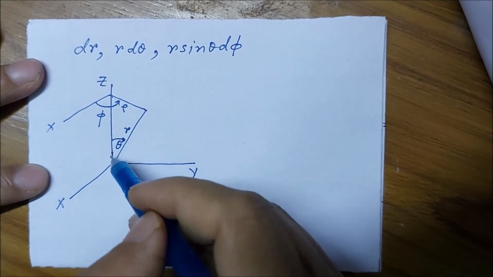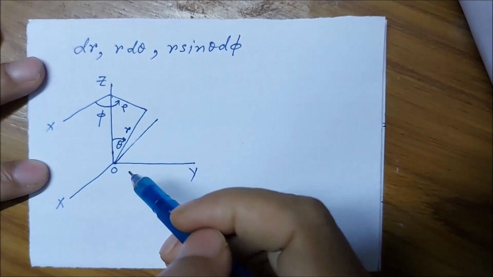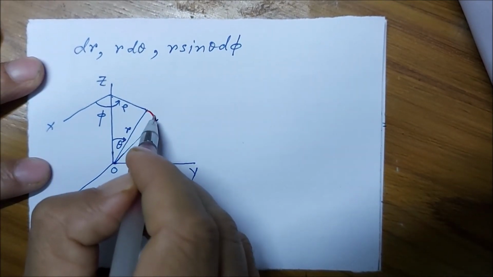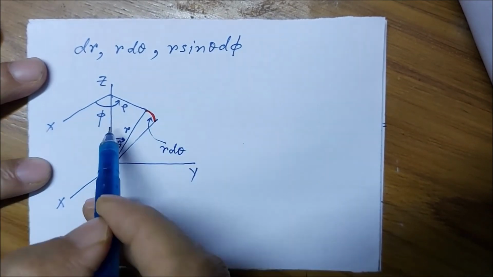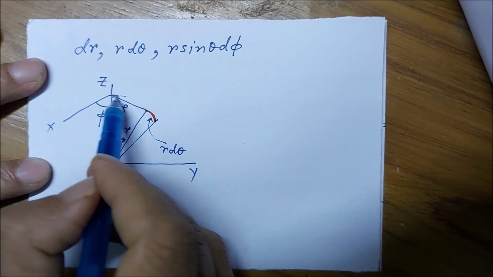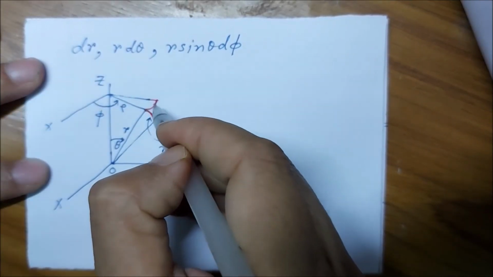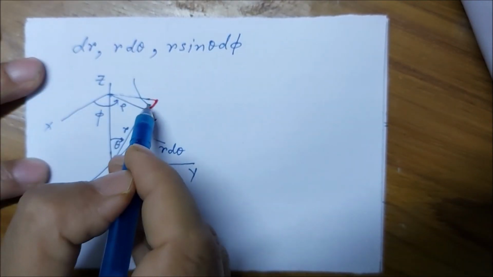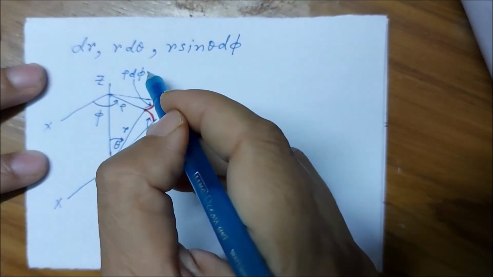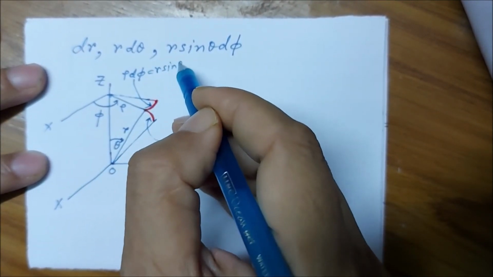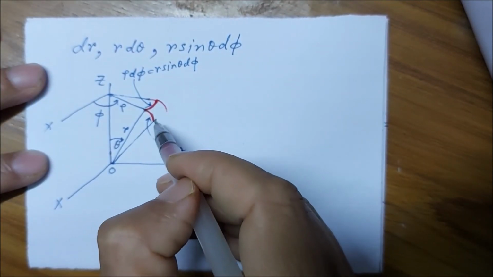Now the increments. Theta increases to theta plus d theta and this arc length is traced, which is r d theta. Phi increases and this arc length is traced, which is rho d phi or r sin theta d phi. So let us complete the surface.